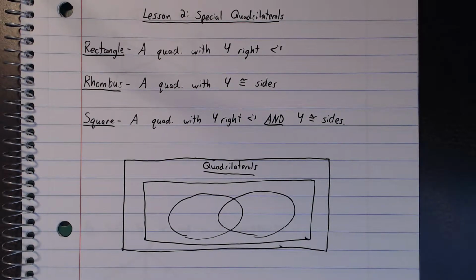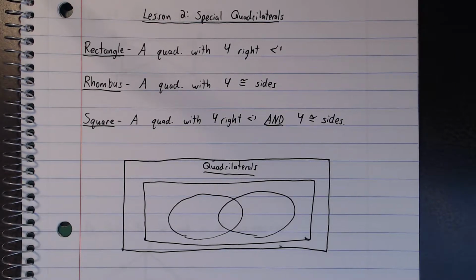Hello everybody, we're now on lesson number 2, which is talking about special quadrilaterals. I can't pronounce the word quadrilaterals very well, so you're going to hear me say the word quads throughout the rest of this video. Okay, so that's what I'm talking about when we get there. So let's talk about the 3 special types of quads that we need to discuss.